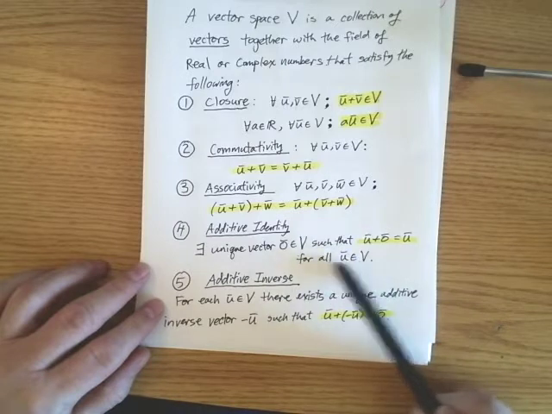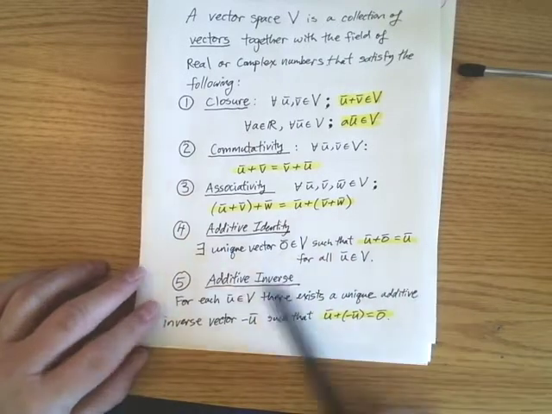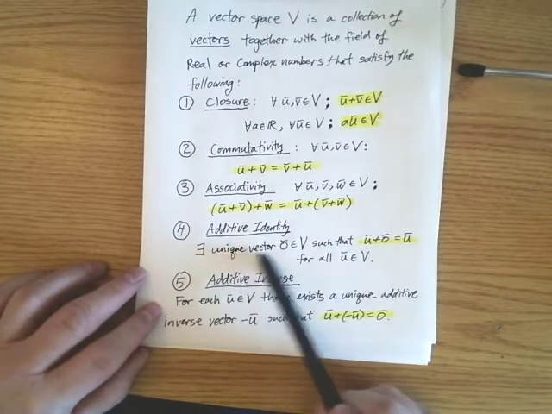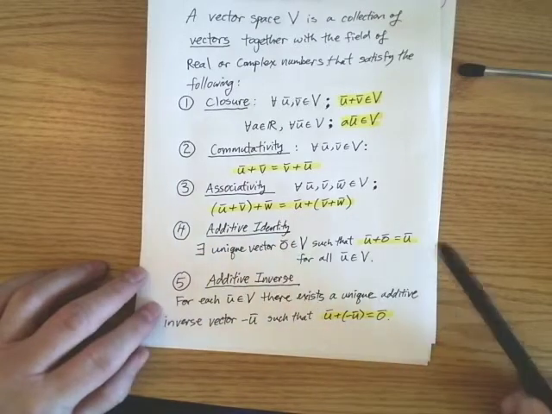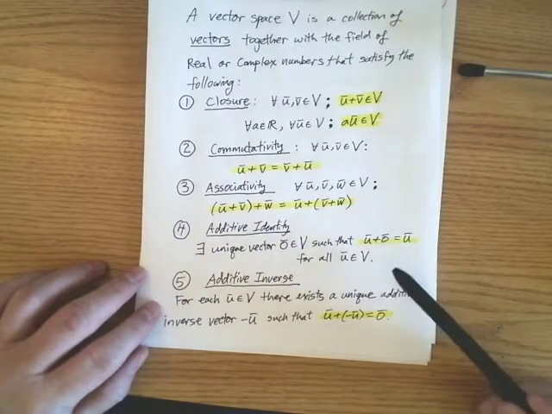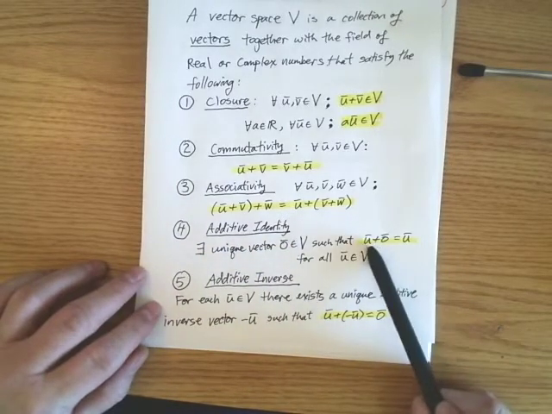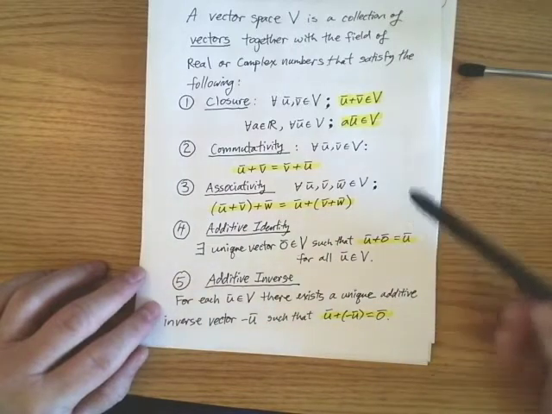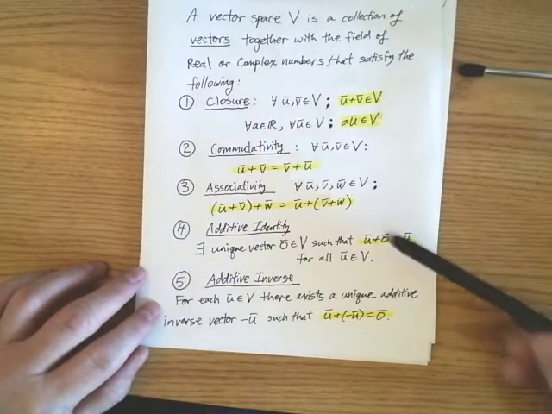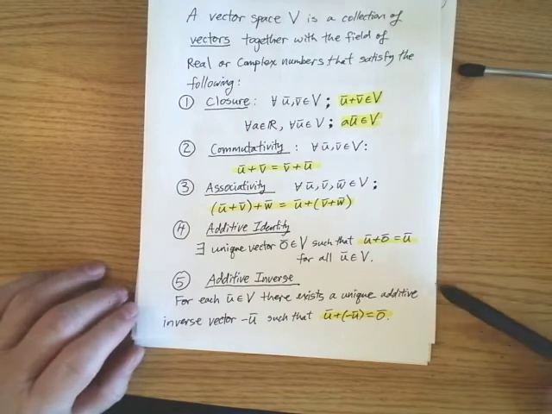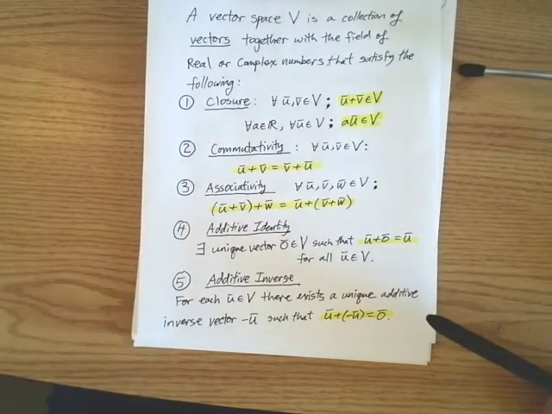So this holds for all u in your vector space. So this has got to be a unique vector. There's not going to be more than one of them here. In some books you could write this backwards also, but remember we have commutativity of addition anyways.